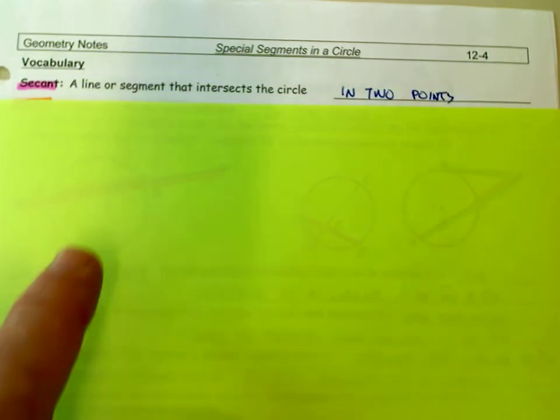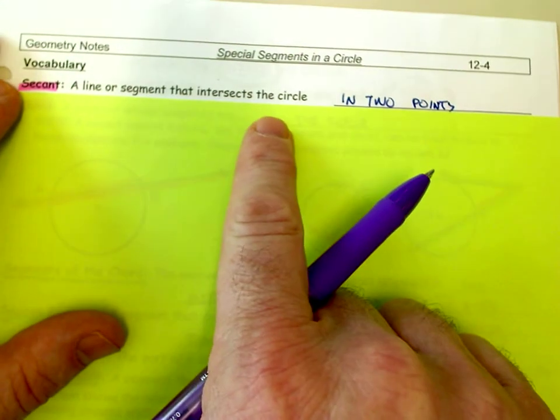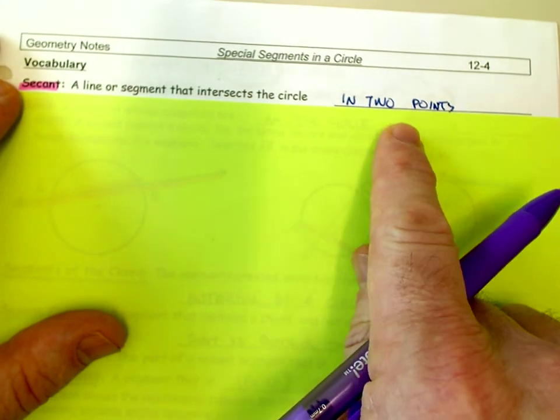These are notes 12.4, special segments inside of circles. I'm going to take a look at a couple terms first. The first one is a reminder: when we have a secant, that's a line or a segment that intersects the circle in 2 points.